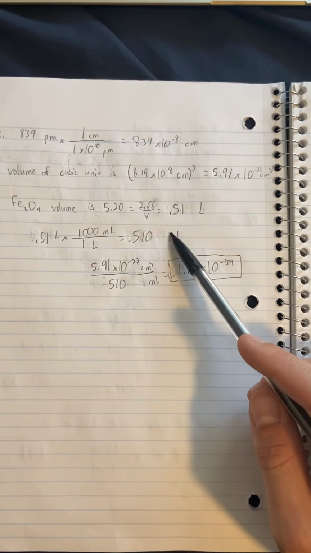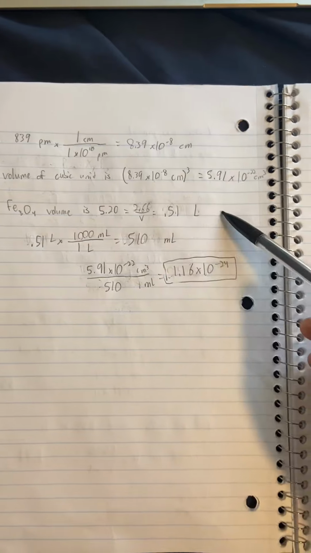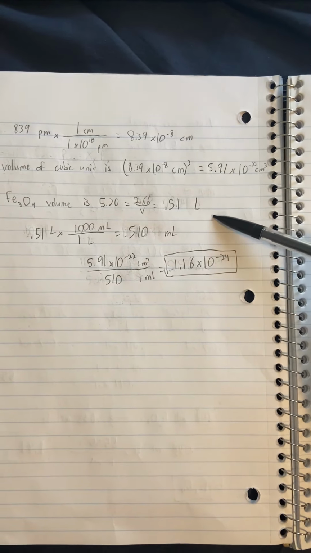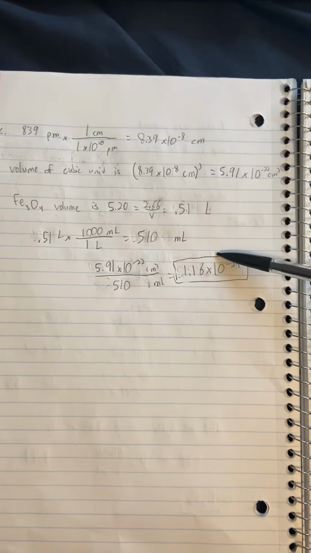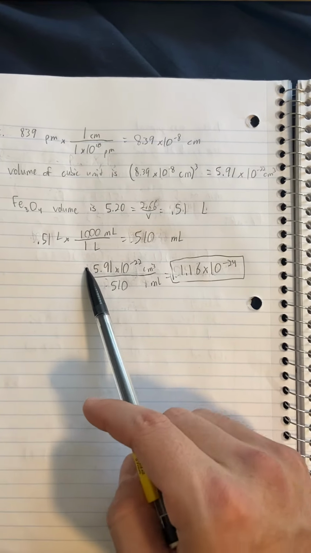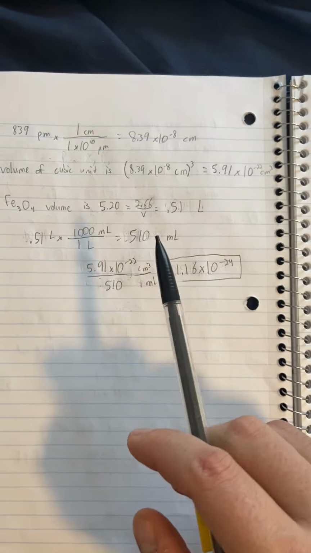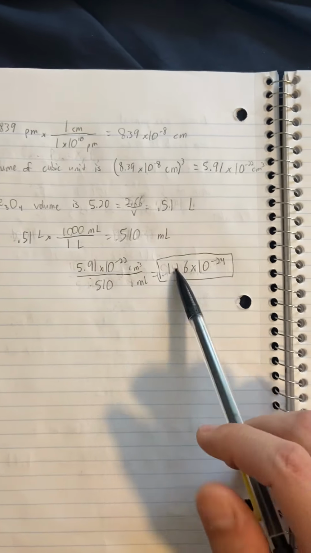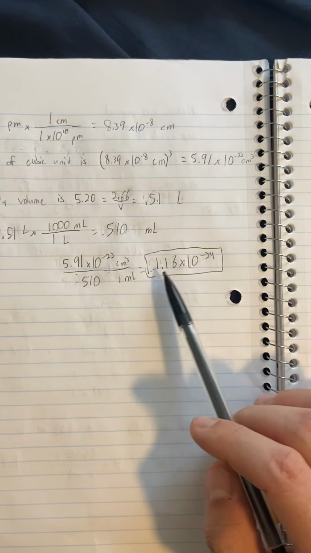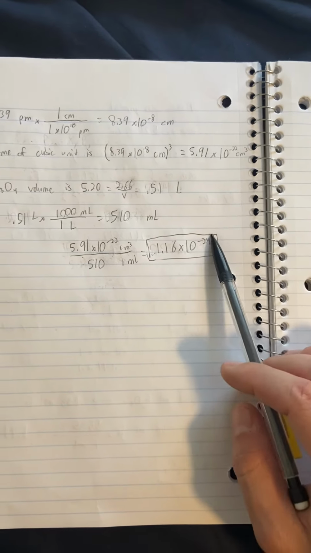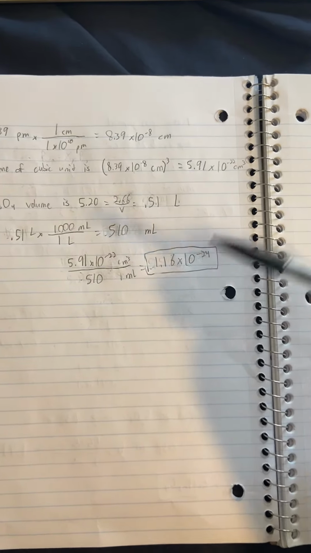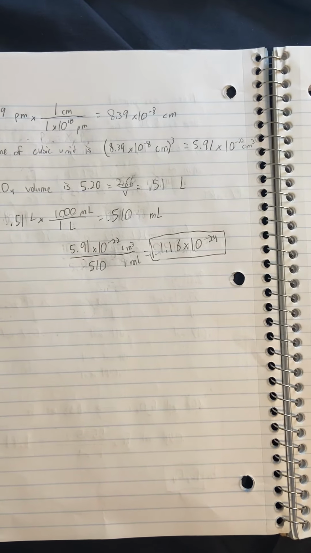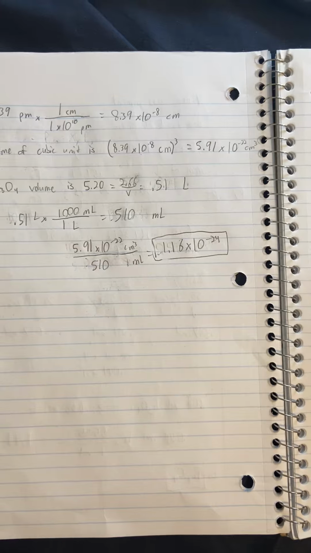And so from there, now we have the volume of both the unit cell and the oxide. We can then do the math, this divided by this, in order to find out how much there is of this in the unit cell. So I did the math, and it came out to 1.16 times 10 to the negative 24 units, or atoms, I guess, in this unit cell.